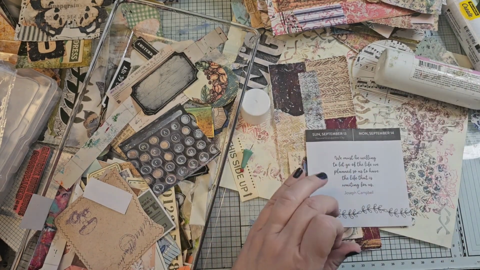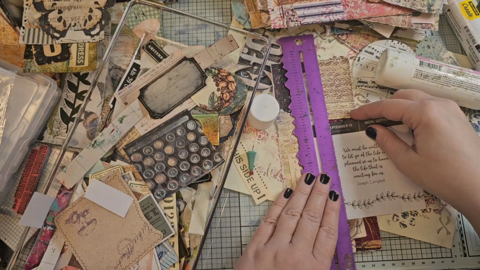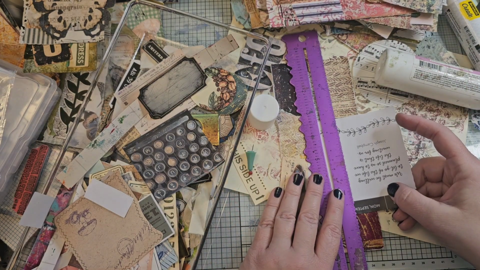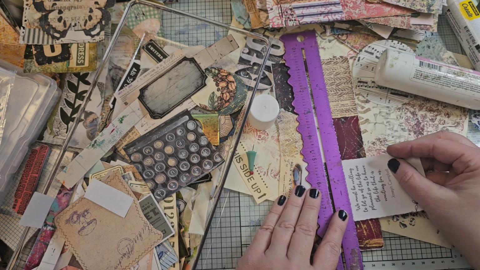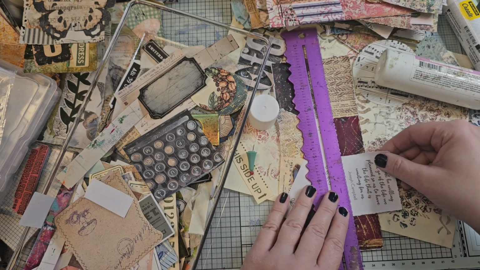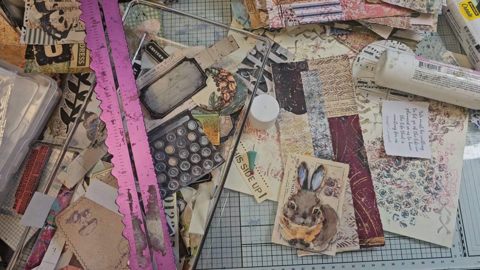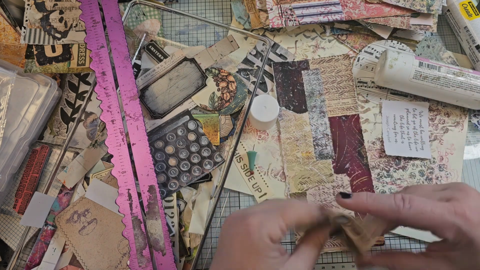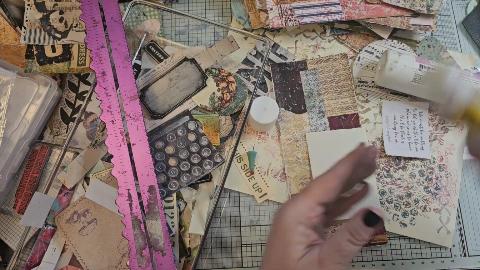Sometimes I'll read it, sometimes I won't. I don't know. Just take my decorative ruler. Try to get it straight. Since this is not my clear ruler, it's not as easy. See, sometimes I'll make it nice and square. Depends. So if I wanted more of the background to show, I could cut him out totally, but I like the background. I like him having that background.